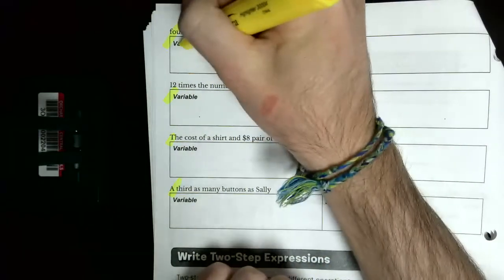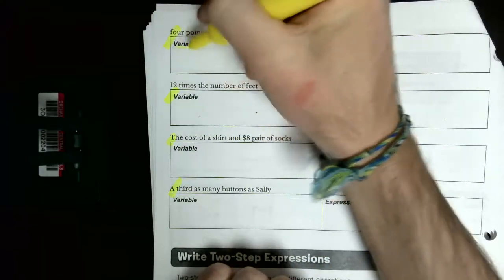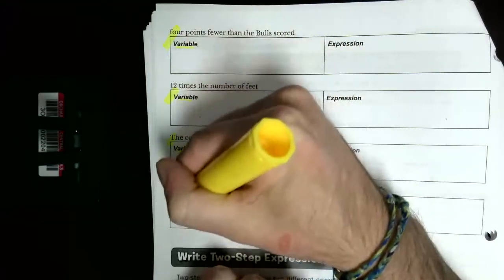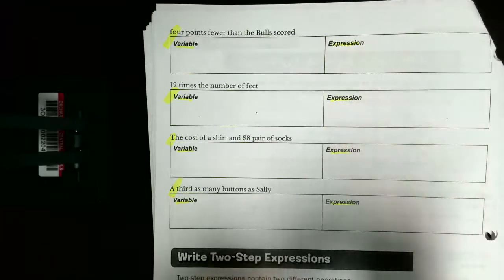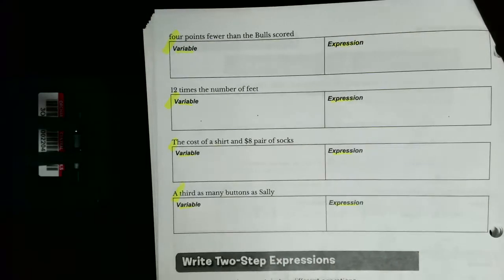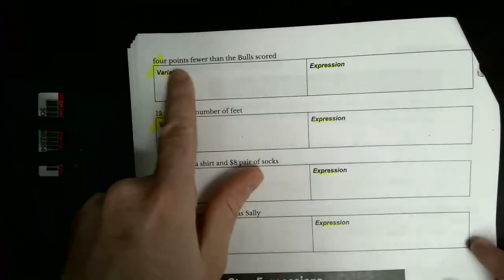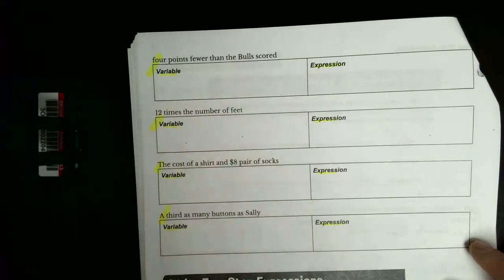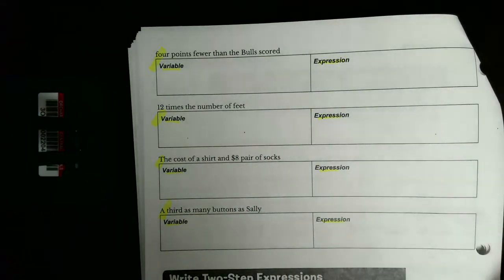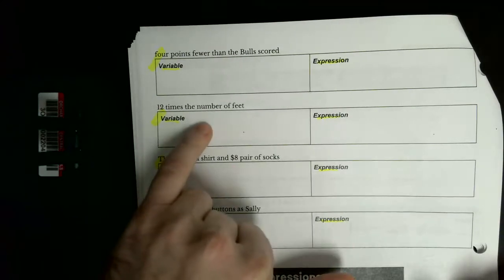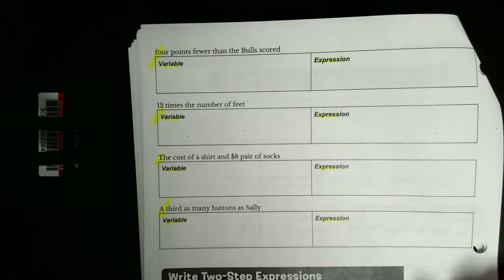For each one, of course, you're going to write the variable. That's the number you don't know. And then you're going to write the expression using the variable. Now, if you get stuck on these, there are ones on the previous page, on page 17, that are just like it. So if you're looking at this, 4 points fewer than the Bulls scored, and you're not sure what to do, if you look at page 17, there's a problem just like it. Same thing with the other 3.